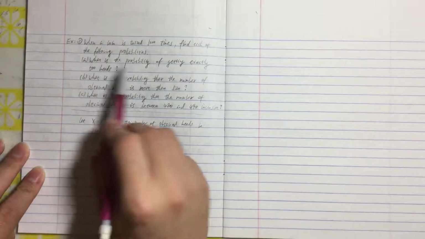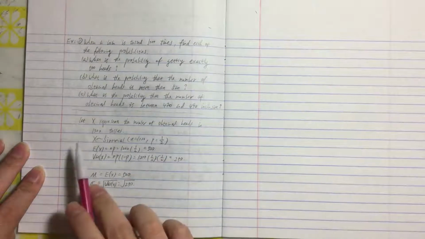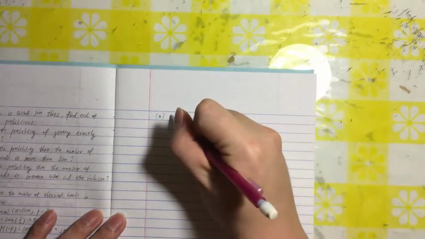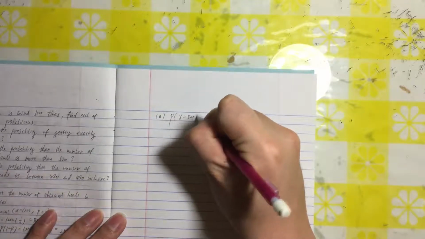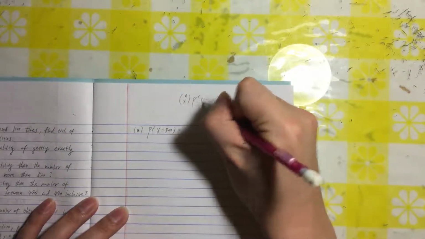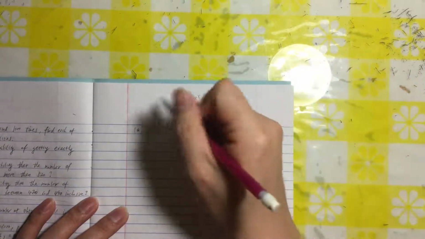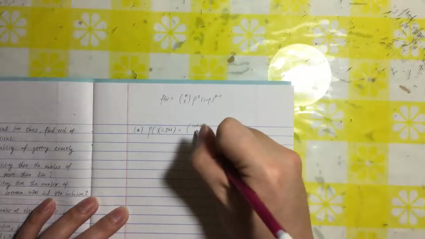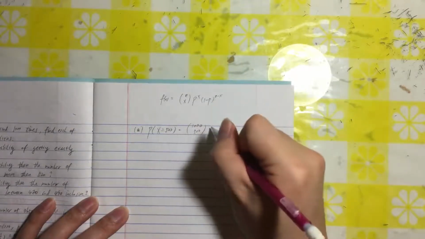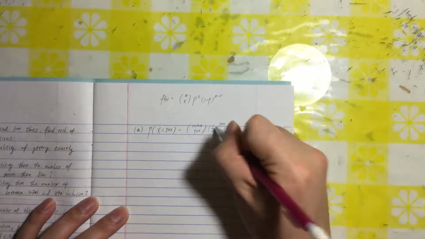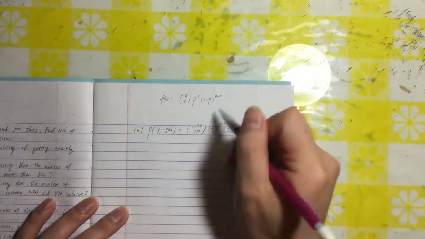Part A. What's the probability of getting exactly 500 heads? This is a binomial distribution. If we solve it directly, we're looking for the probability that X equal to 500. The formula for binomial distribution is n choose x, p to the power of x times 1 minus p to the power of n minus x. Here we plug in 1,000 for n, 500 for x, half for p, 500 for x, 1 minus p, that's another half, and n minus x, 1,000 minus 500, is another 500.